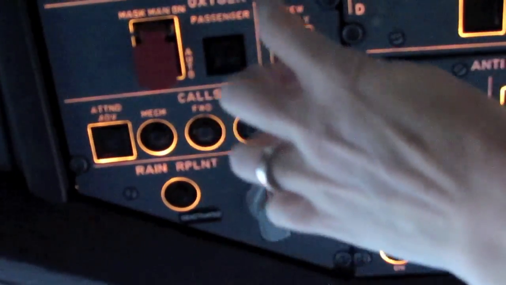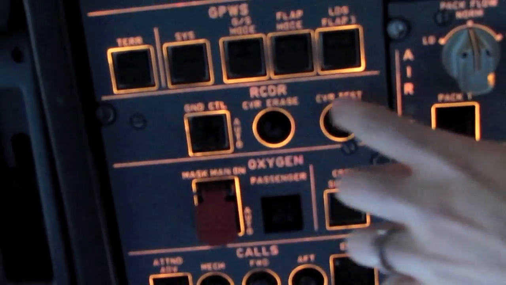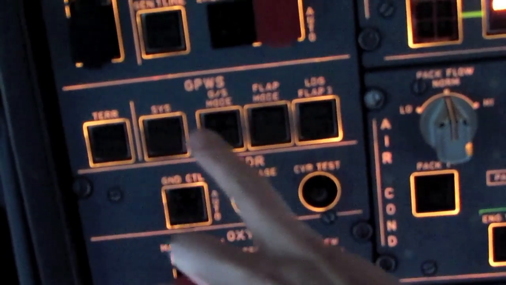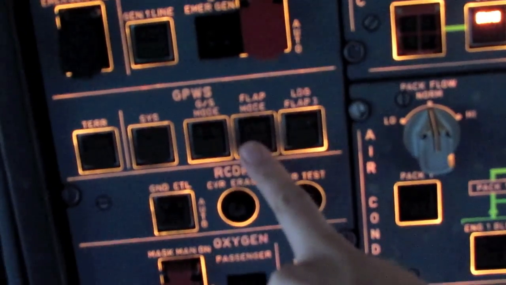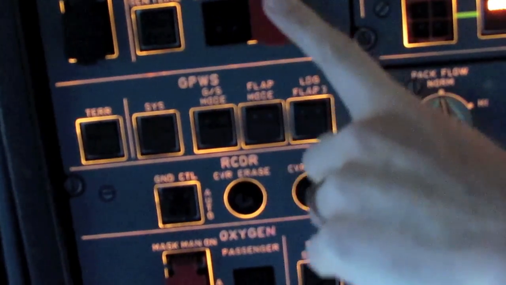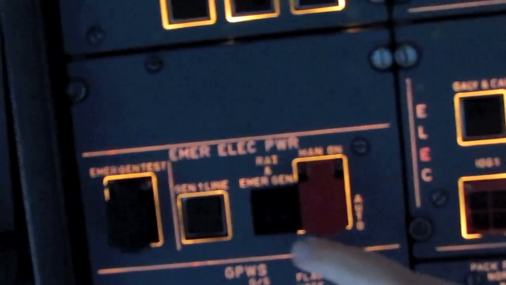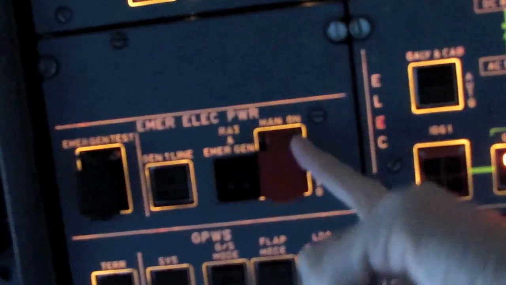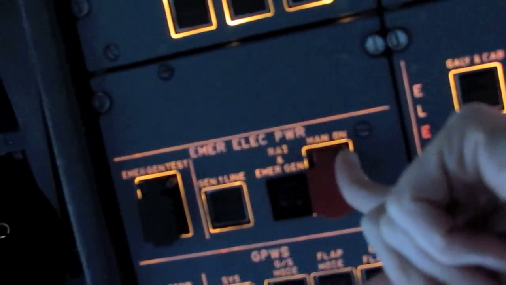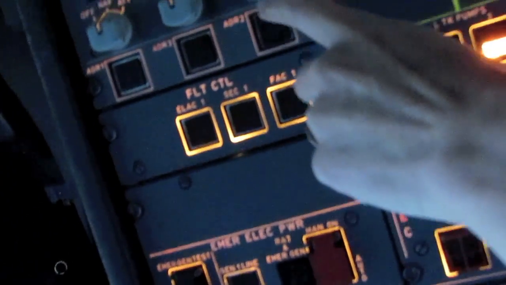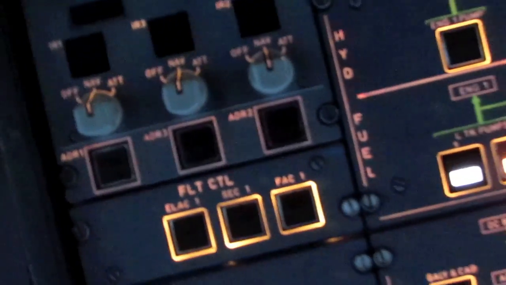And oxygen system, flight data recorder. This is the ground clock stuff, the terrain, glide slope, like flaps. This is emergency electrical power, which is a ram air turbine, which will deploy in the case of a loss of essential AC power. Those are some more computers, and then these are the IRSs for navigation. And that's pretty much it.